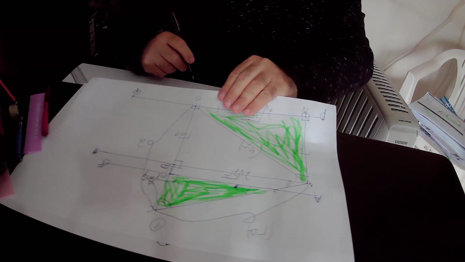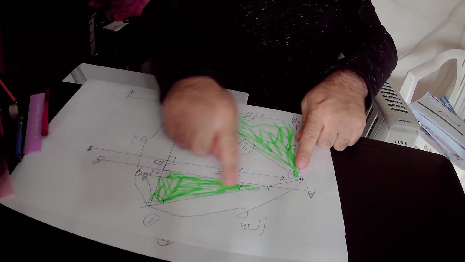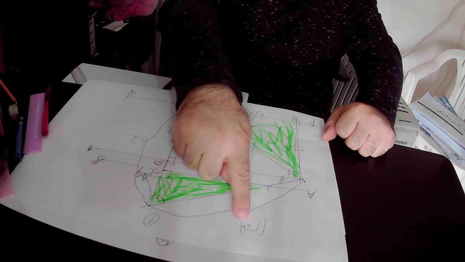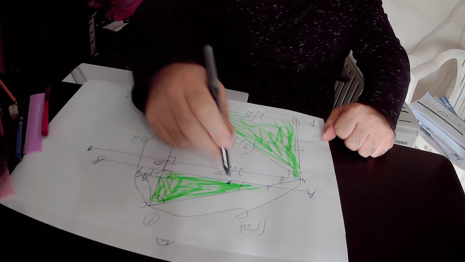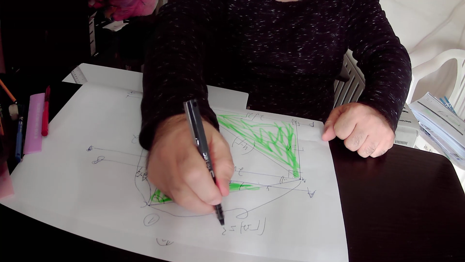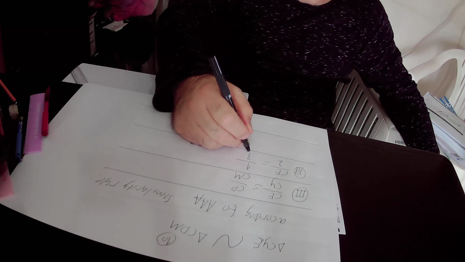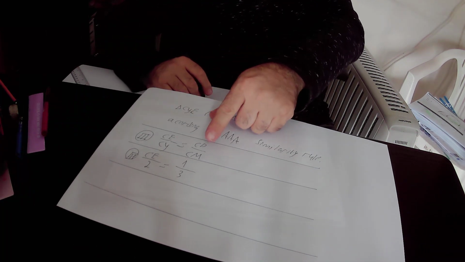And what is the value of CM? From this drawing you can see that CM equals R plus 2 and R equals 1. So in total CM equals 1 plus 2, that is to say CM equals 3 units. So we found that CE over 2 equals 1 over 3.